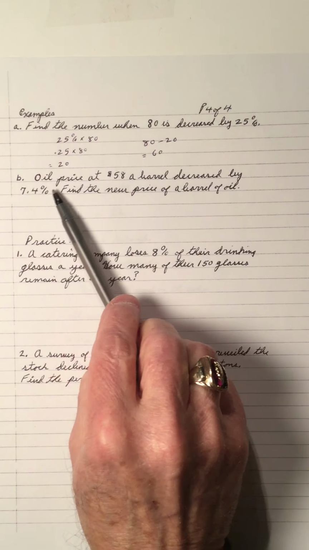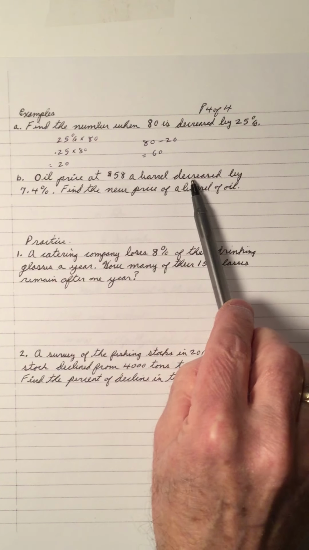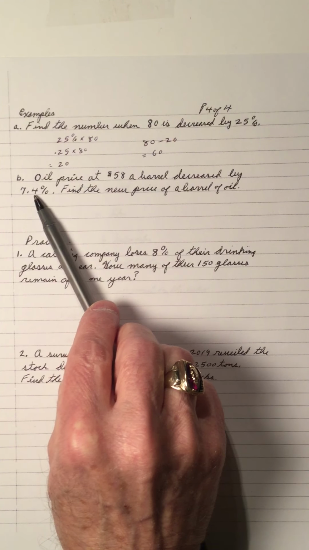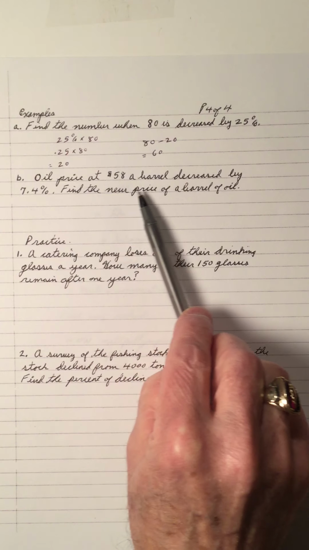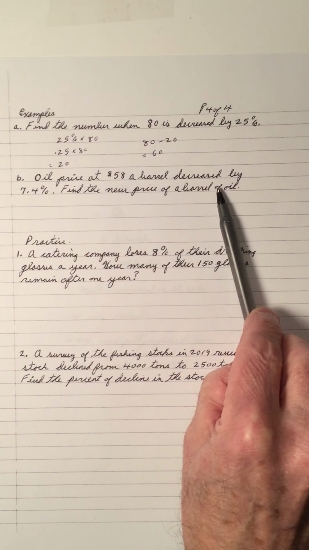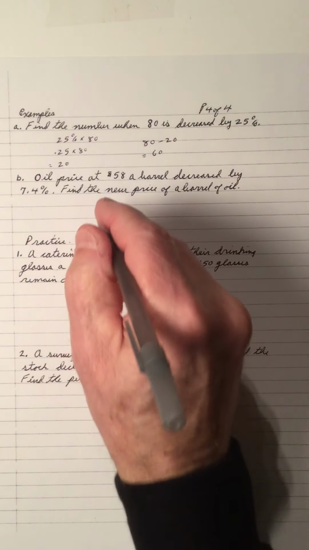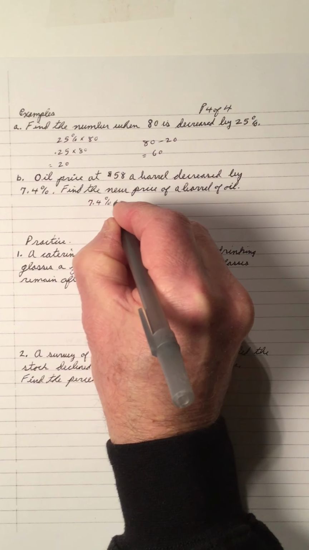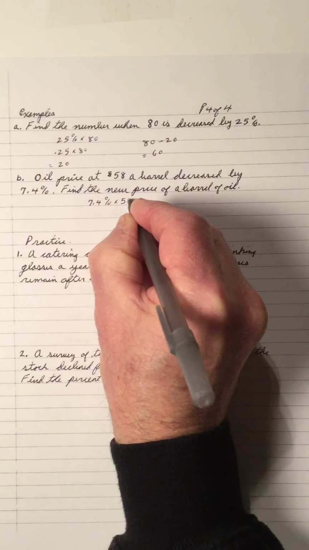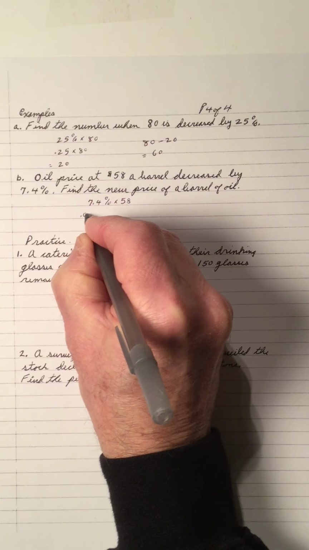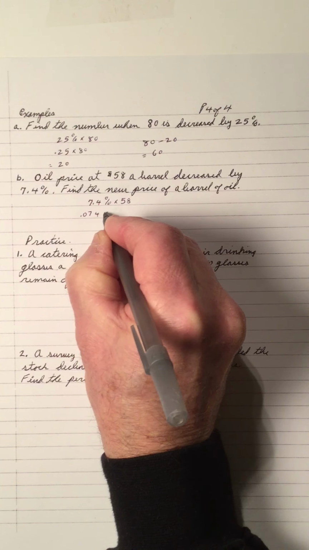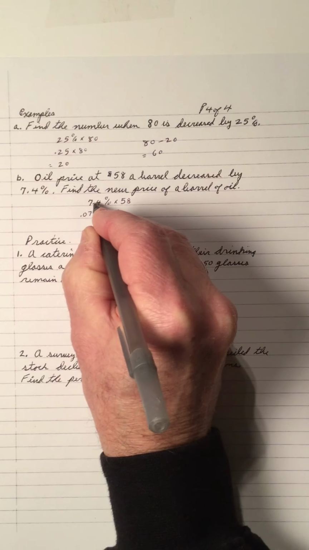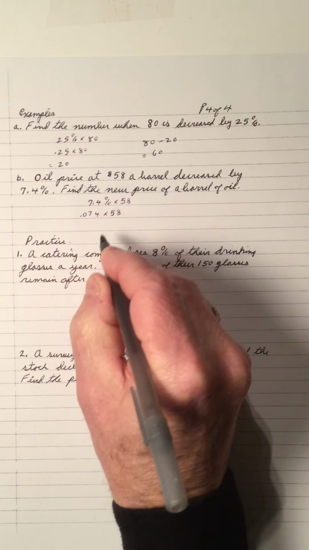Next one. An oil price at $58 a barrel decreases by 7.4%. Find the new price of the barrel of oil. So it's a decrease of 7.4%. So 7.4% times 58, and that's decimal 0.074 times 58. Move your decimal 2 places to the left.